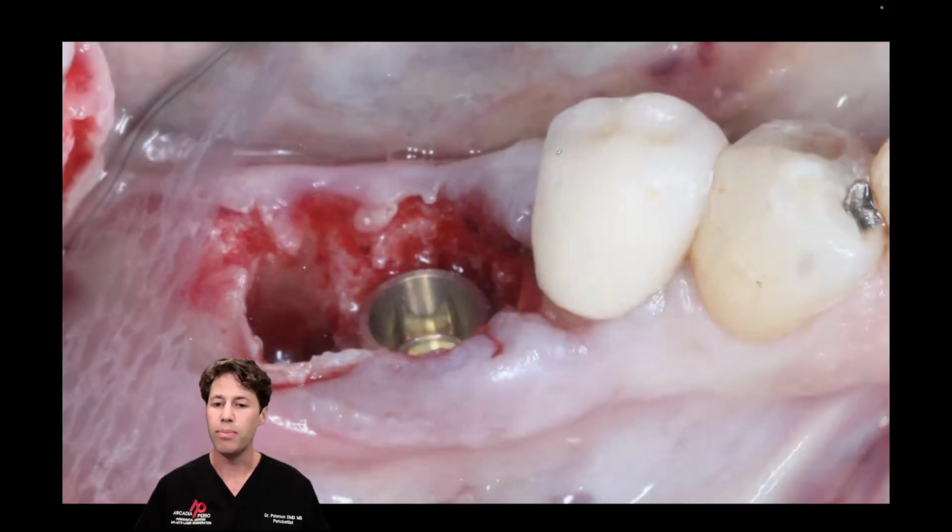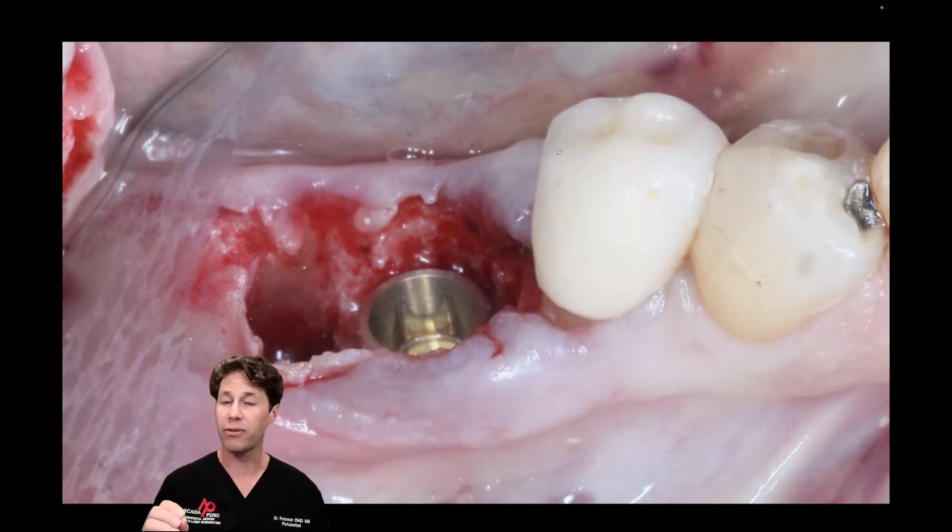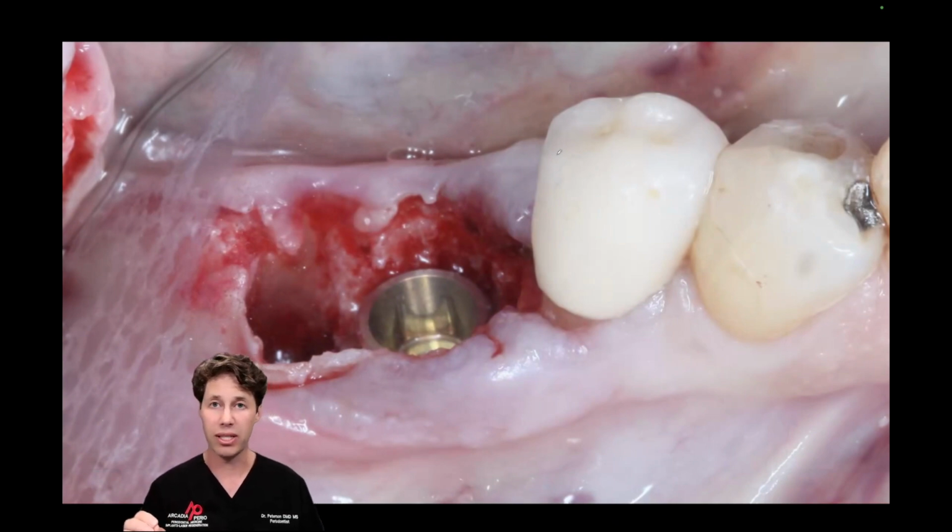So here we are, minimal flap reflection. The implant is placed into that mesial root, and we have good initial torque. Sometimes I will elect for an active over a parallel in this case, but I knew the bone quality was good based off of the CBCT. My preferred implant line is a Nobel Parallel. It just works best in my hands.